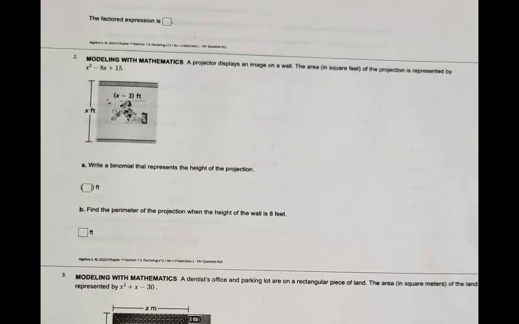I don't know what that whole x minus 3 feet is. I think we're going to start out by just factoring x squared minus 8x plus 15. Use our little puzzle tray.